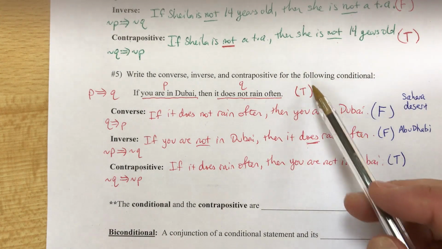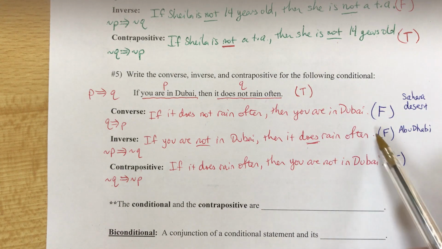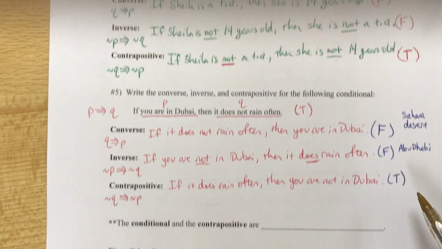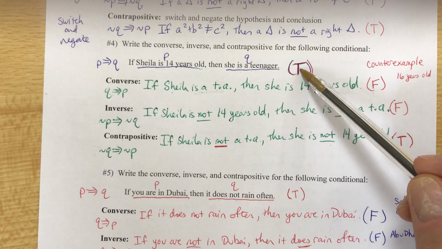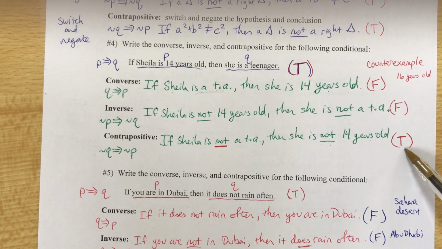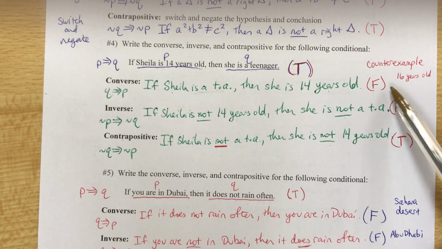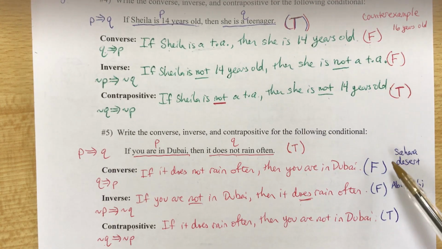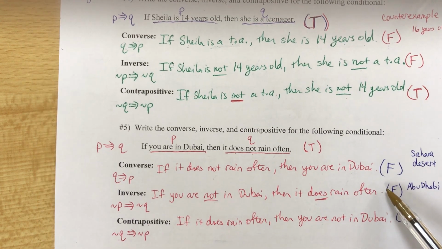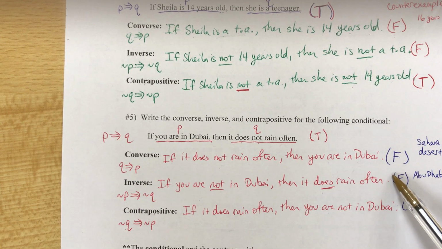Notice that if the conditional is true, the contrapositive is true. But the converse and inverse are not always true, not necessarily. They can be, but they may not be. This may be false.